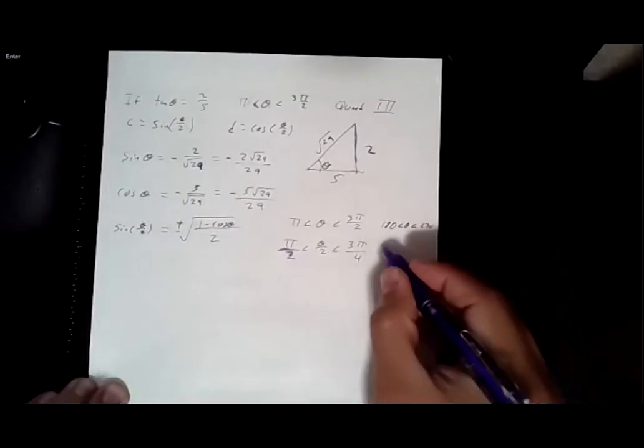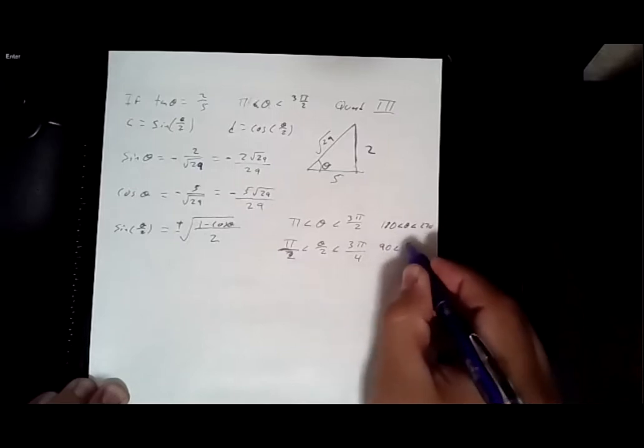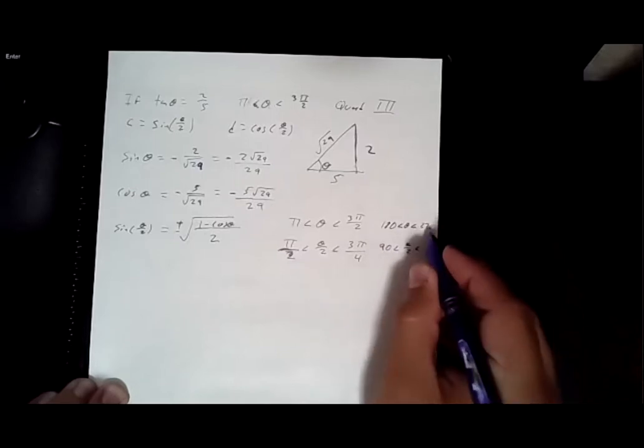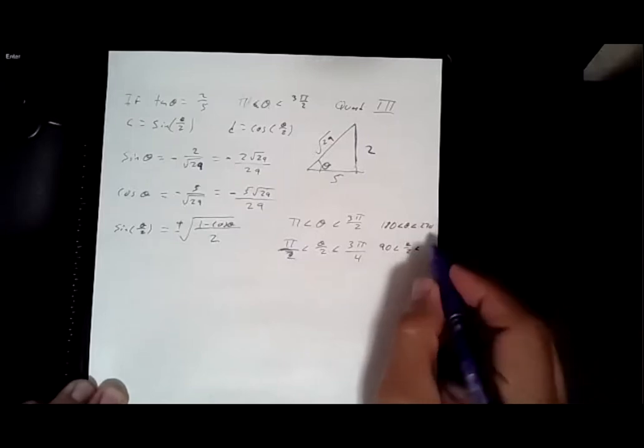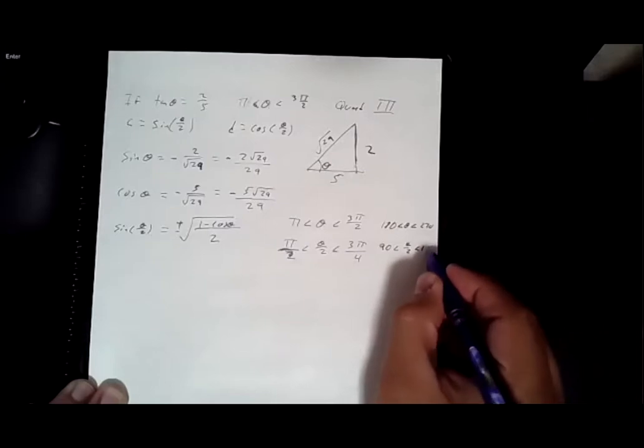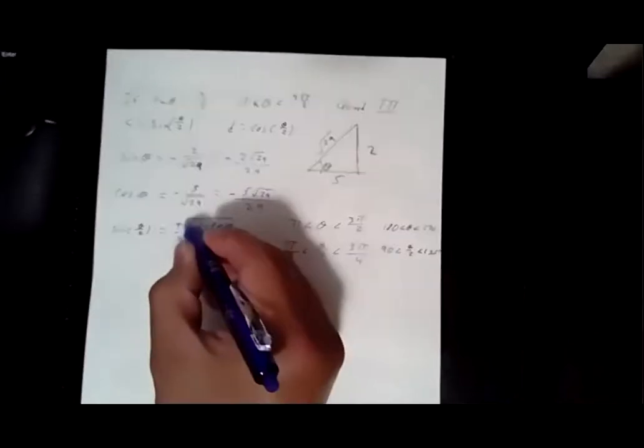So if we divide by 2, this would be 90, right? Theta over 2 less than half of 270. What will that be? 135. Is that right? Yeah, that's correct. So now is it more obvious which quadrant we are in? 2. So for sure we're in 2, and sine is positive there, right? Correct. So we're going to use this one.